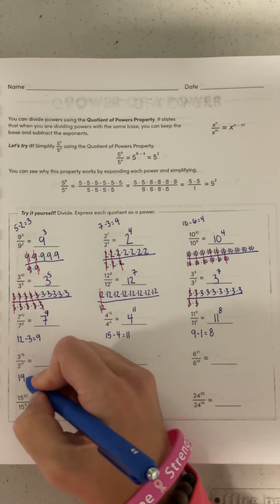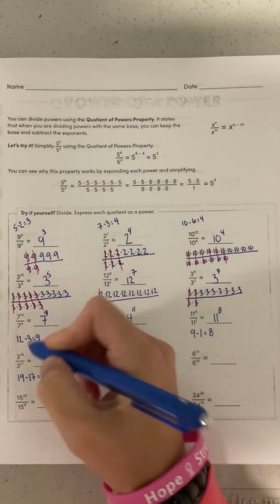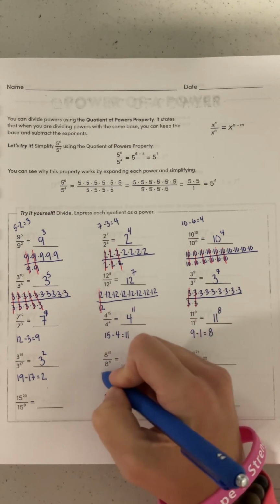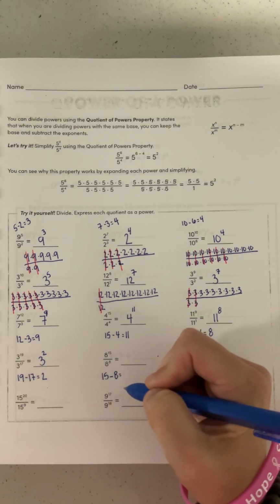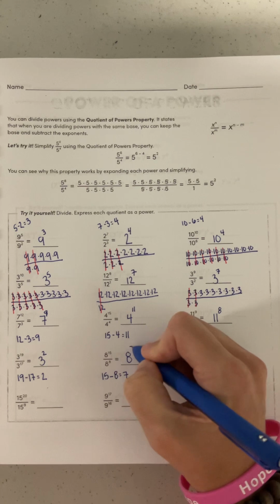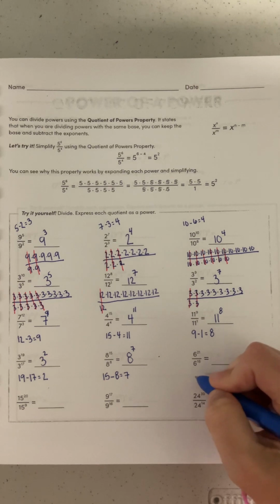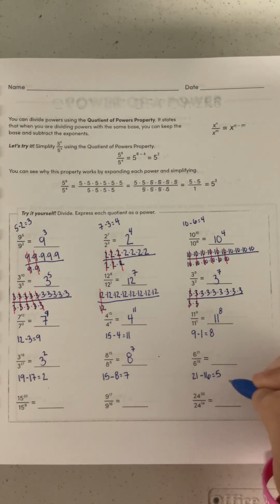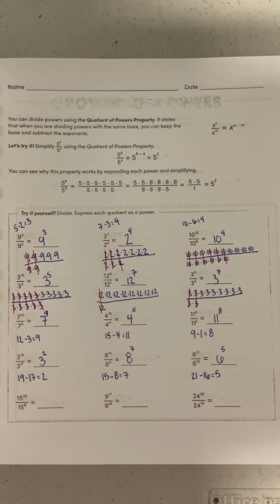Here we have 19 on top for our numerator and 17 on the bottom for our denominator. Subtracting gets us a value of 2. 3 is our base number and 2 is our new exponent. 15 is our numerator exponent. 8 is our denominator exponent, which subtracting gives us a value of 7. 8 is our base number and 7 is our new exponent. In number 12, 21 is our numerator exponent and 16 is our denominator exponent, subtracting to get a value of 5. 6 is our base number, with 5 being our new exponent.